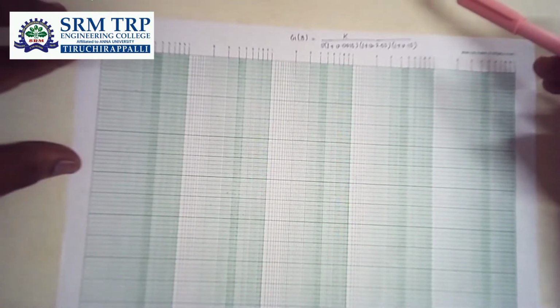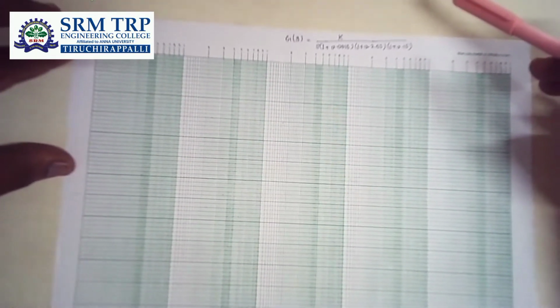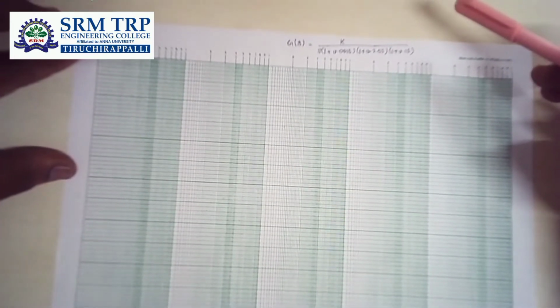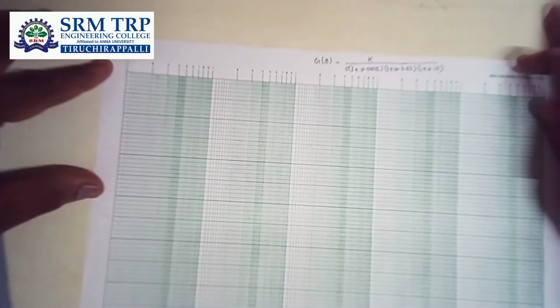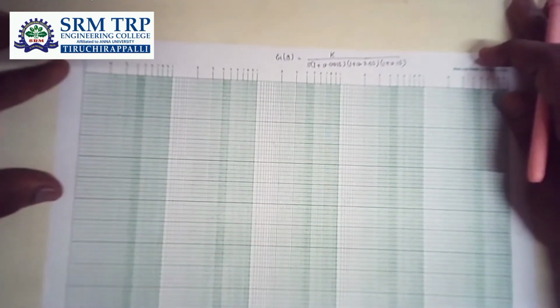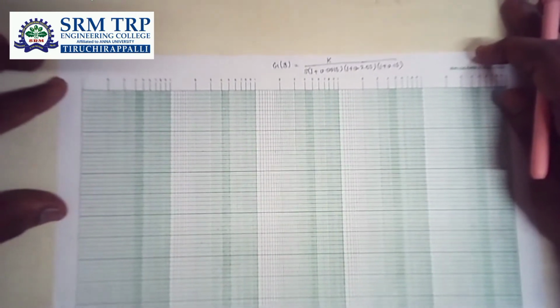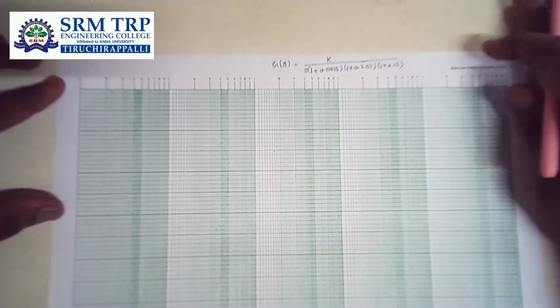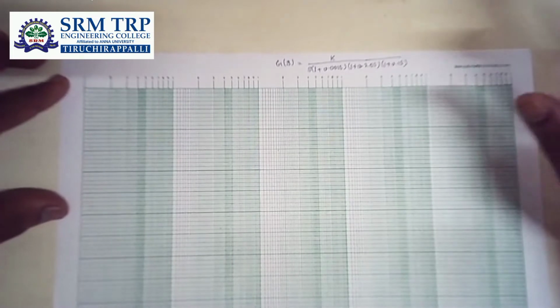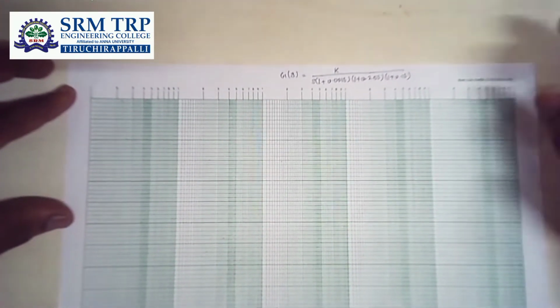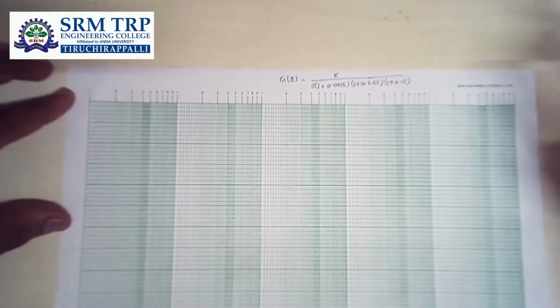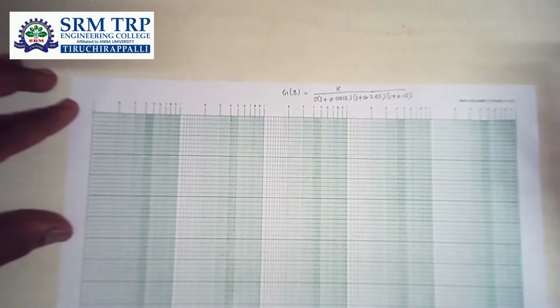is equal to K by s into (1 plus 0.001s) into (1 plus 0.25s) into (1 plus 0.1s). So I have the coordinates of magnitude plot and phase plot readily available. In this video, we are going to see how we are going to sketch the plot, and from the plot how we are going to determine various parameters like phase crossover frequency, gain crossover frequency, phase margin and gain margin.